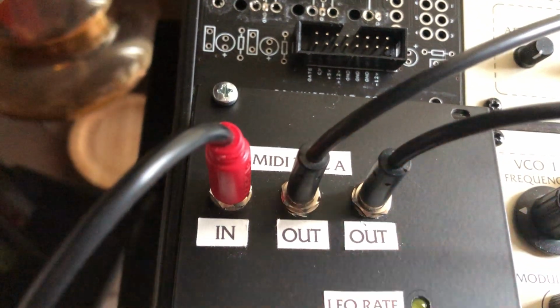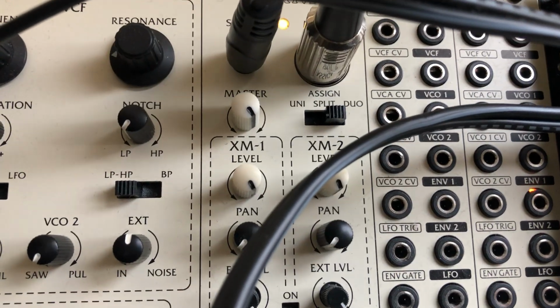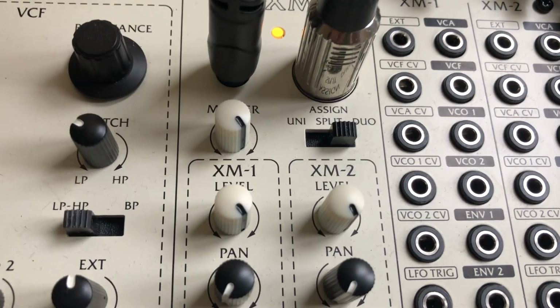It has MIDI type Ajax, and it's controlling a 2XM, two of them, in duo mode.